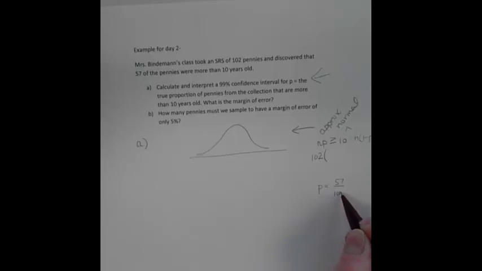57 of the 102. Anybody calculate that already? Yeah, what you got? 0.5588. That seems pretty good. Four decimal places is fine. Some people have been working with two decimal places. It's not going to really matter. You're pretty much allowed to pick the amount. I wouldn't say doing 0.6 because that's going to be pretty off. Let's try to do like two or three decimal places or even four. So with probability 0.5588.